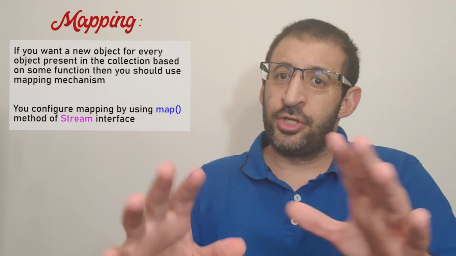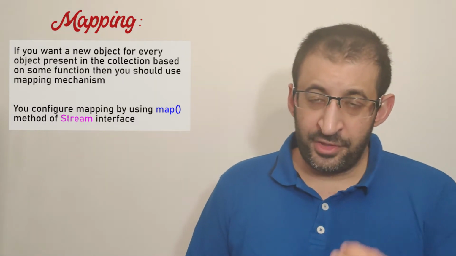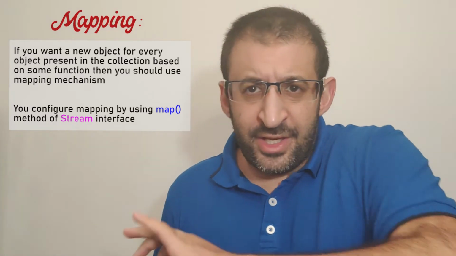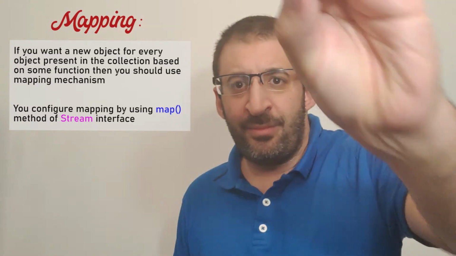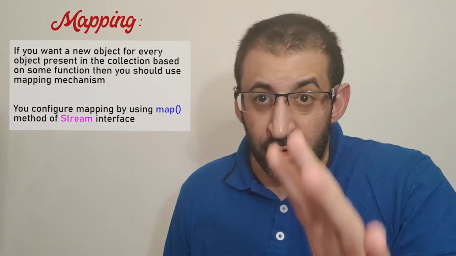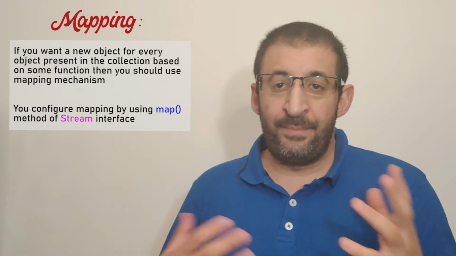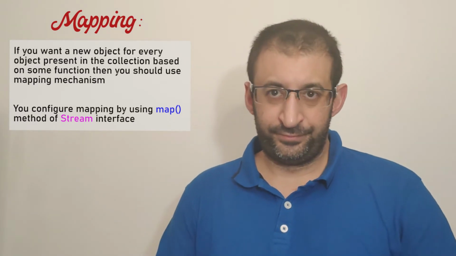Now for the mapping configuration. What is mapping? We use mapping if you want to get all the objects from our collection, all, but doing some operation on these objects. I don't want to leave anyone out. I want to get them all. I repeat, all. It's very important. So here I will use the mapping configuration.